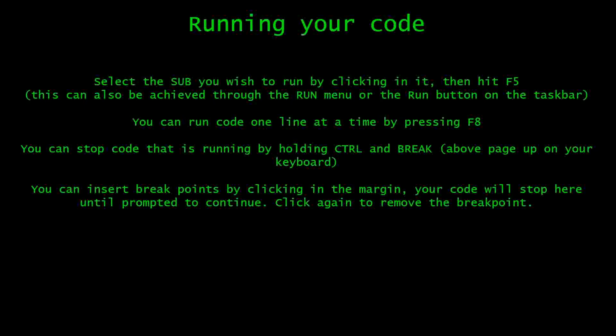Probably the most important thing you need to know in the IDE is how to run your code. The Run button is quite visible as a green triangle on the taskbar, akin to the Play button for any of you old enough to have had a VCR during your lives. The F5 key will also run your code.